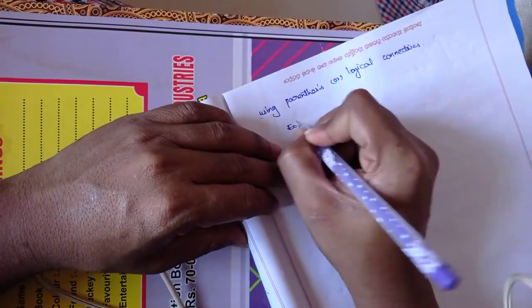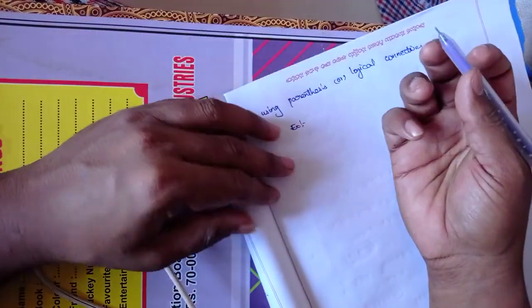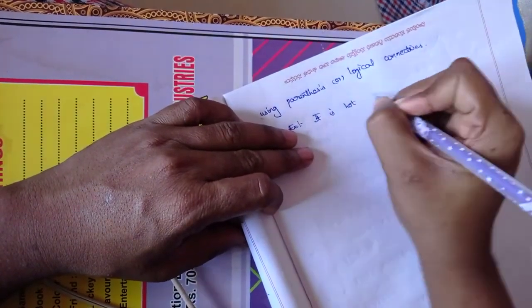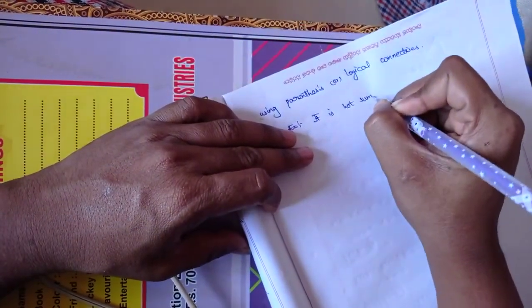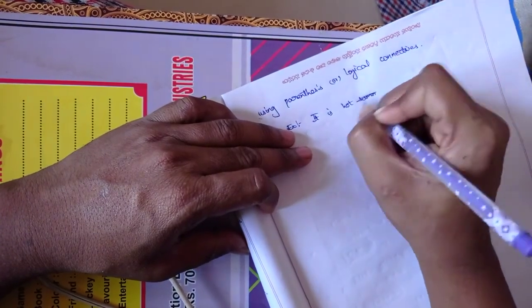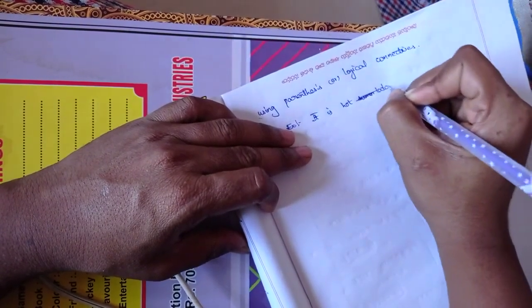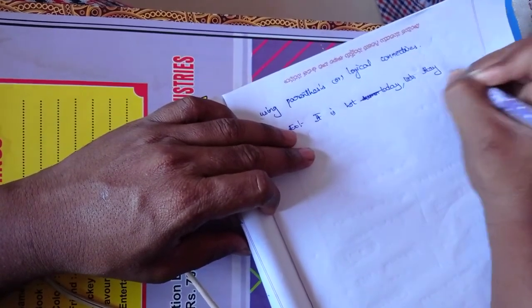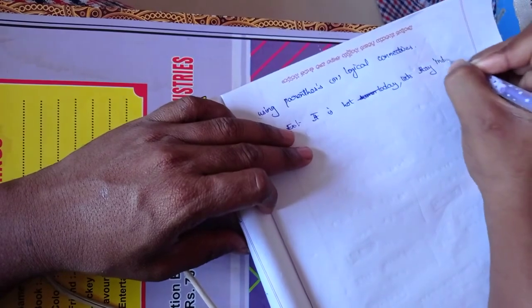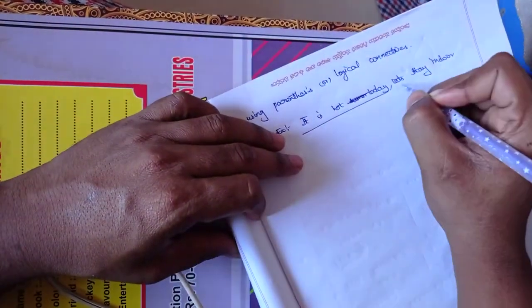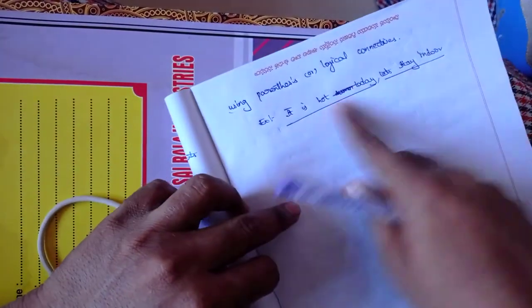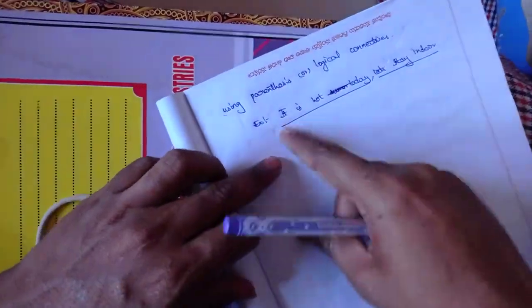Let us take one example: it is hot today, let's stay indoors. It is hot today, it is summer, or it is hot summer. It is hot today, let's stay indoors. So this is one of the examples. We have taken two singleton statements and combined them into one single statement. This is the syntax of propositional logic.